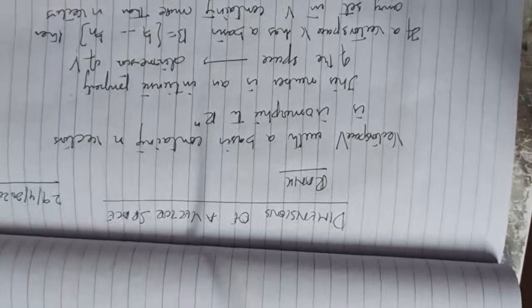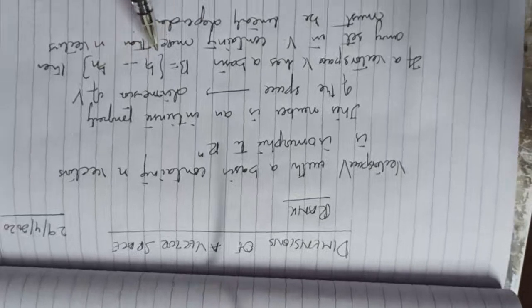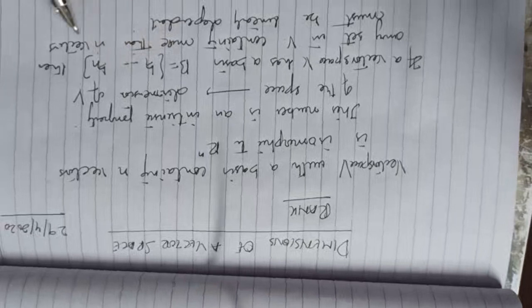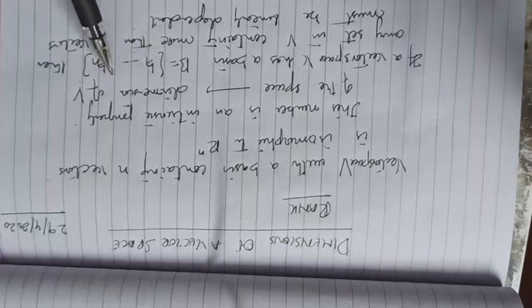So in a vector space having a basis of n vectors, if you take any collection of n plus 1 vectors from the vector space, that set will become dependent.